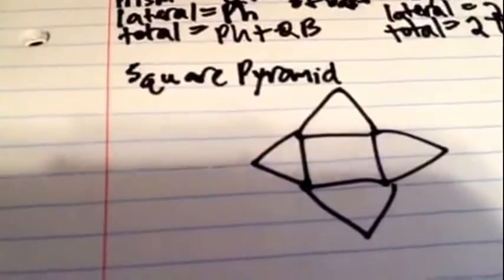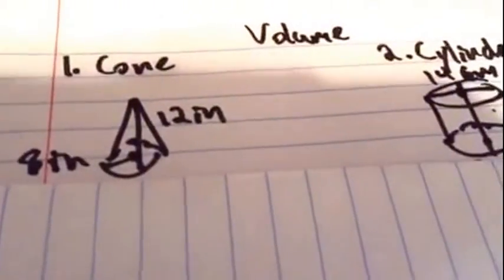And yeah, that's really it. So now I'll be doing some examples. Next, we're going to be talking about volume, and we're going to be doing 2 examples, a cone and a cylinder. So here are our examples.